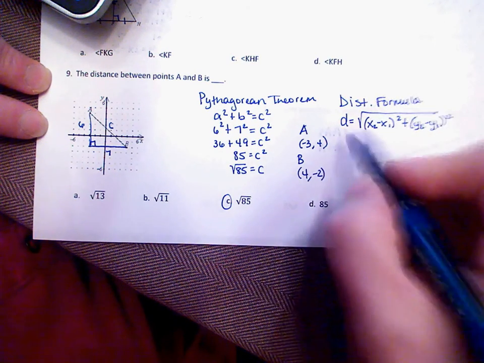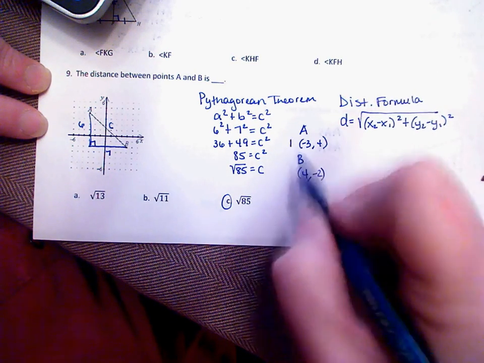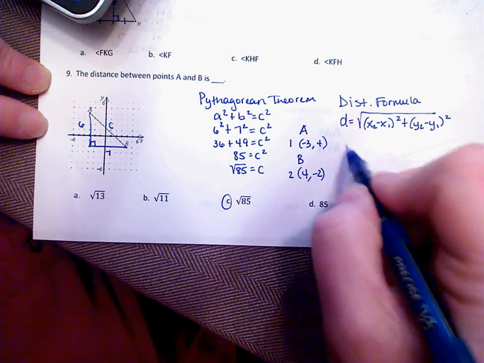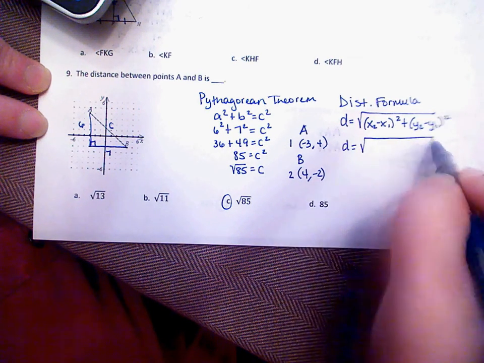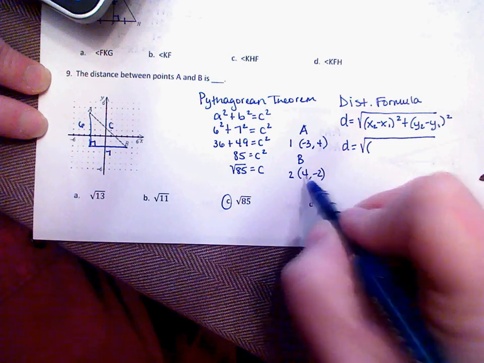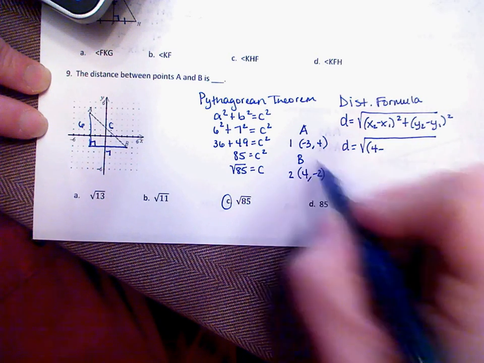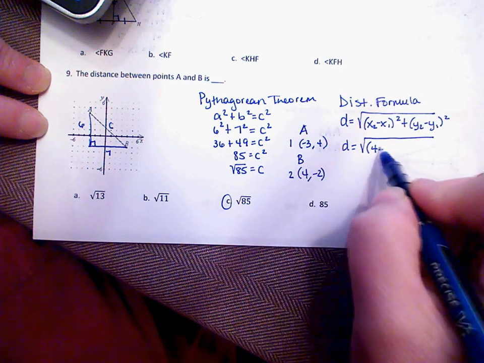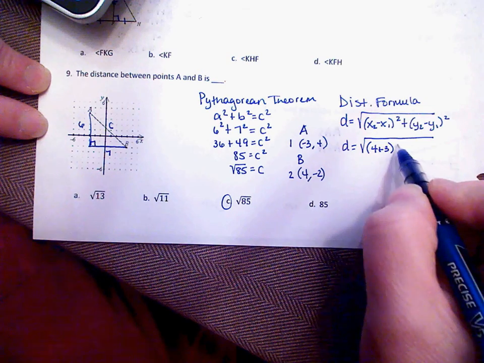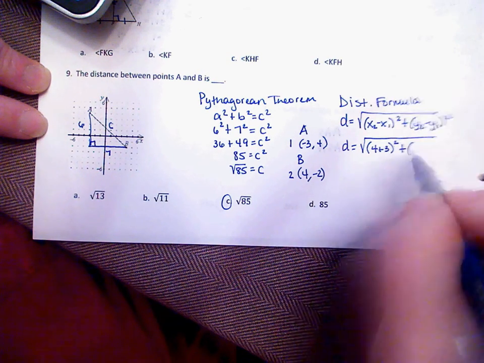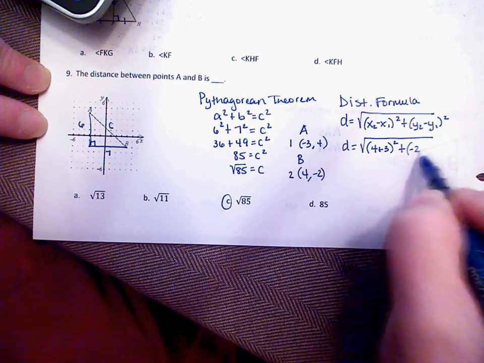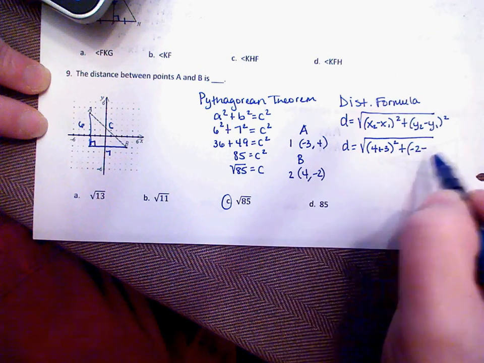If this is my first point and this is my second point, then the distance is the square root of my second x, 4, minus my first x, which is negative 3. So that would become 4 plus 3 squared, plus my second y, negative 2, minus my first y, which is 4. And again, that is squared.